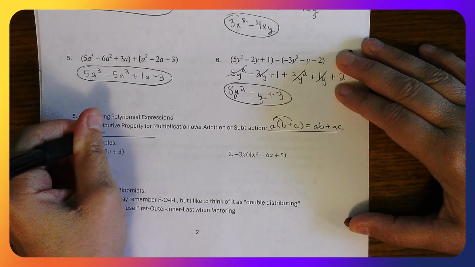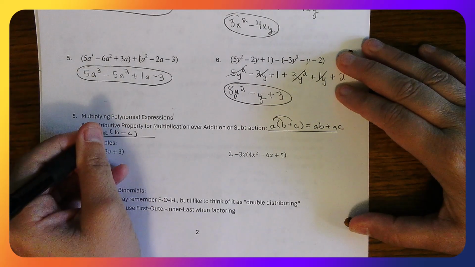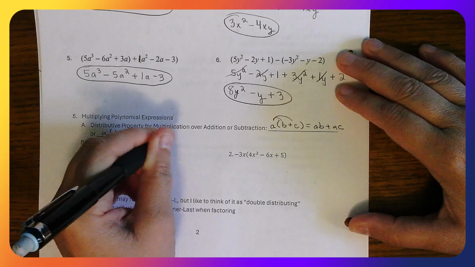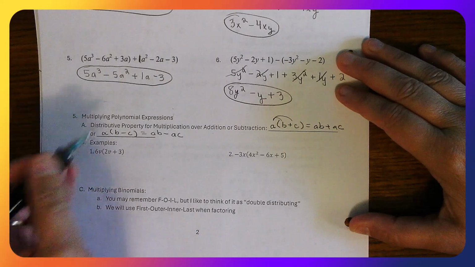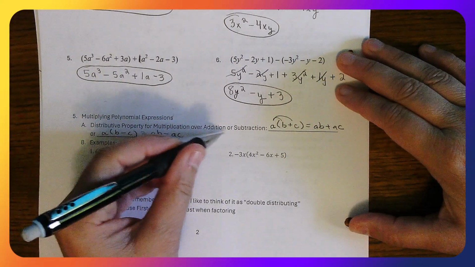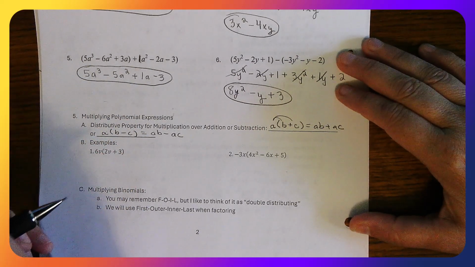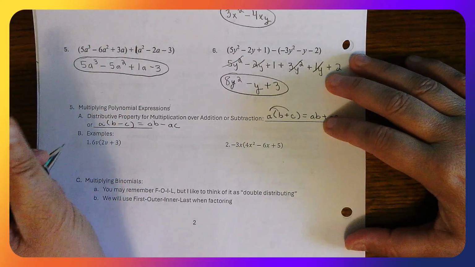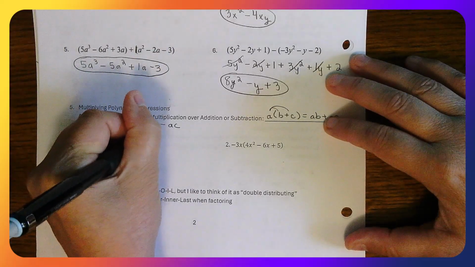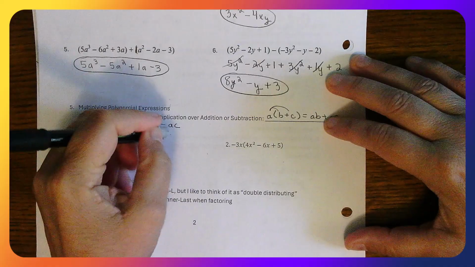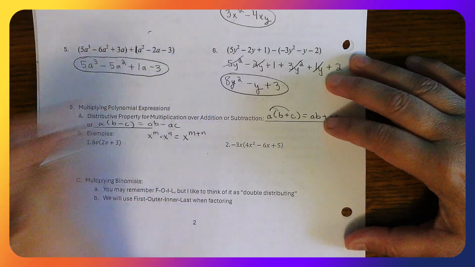And the distributive property for multiplication over subtraction looks like that. And so that would be ab minus ac. And I think it's important to know the name of it because there's no distributive property for multiplication over multiplication. It's over addition or subtraction. So in order to do this, you have to remember these exponent rules that we learned on the front page, which is, remember this, x to the m times x to the n is x to the m plus n.